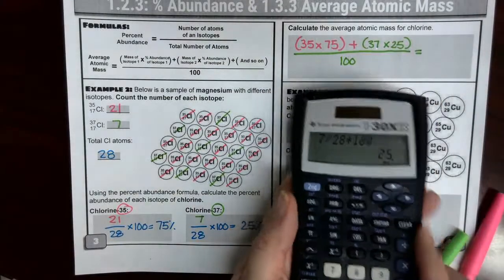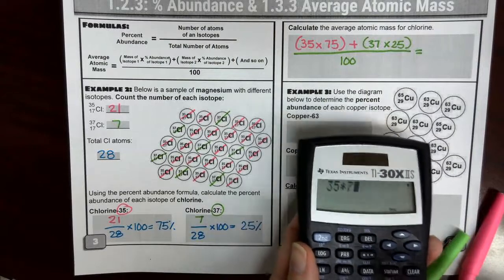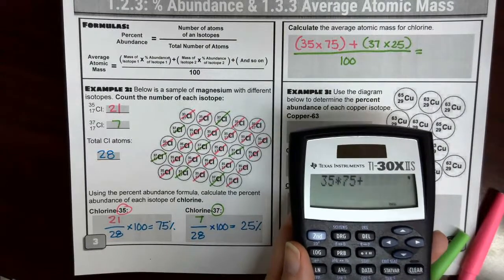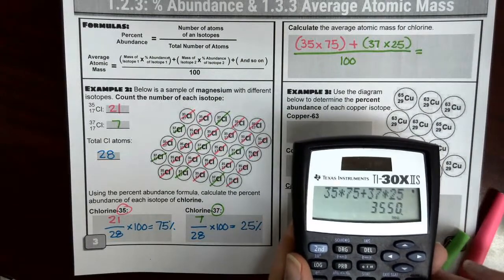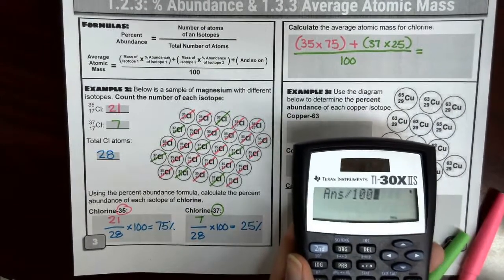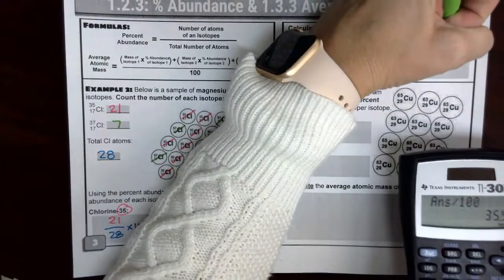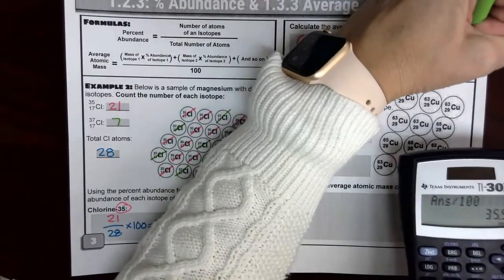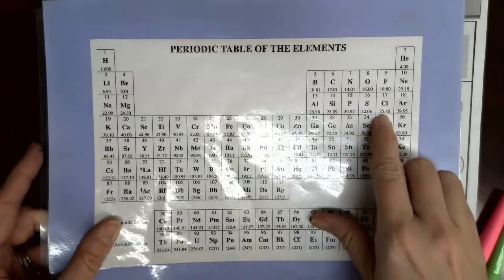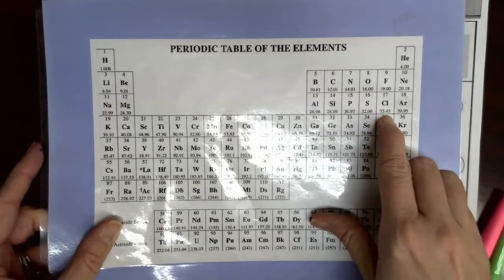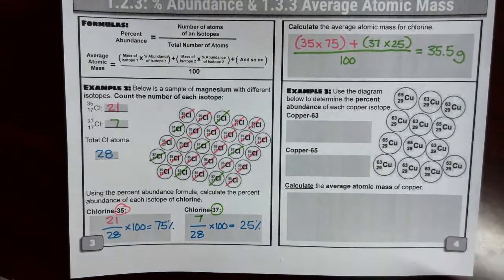So I'm going to put that into my calculator like this. 35 times 75 plus 37 times 25. Hit enter. Divided by 100, and I get 35.5. If I look on the periodic table, I can see chlorine right here is 35.45, which would round up to 35.5. So that is the correct answer. We're going to do one more.